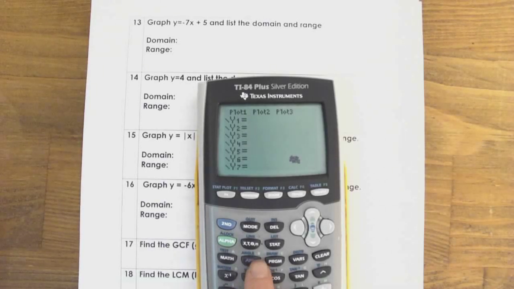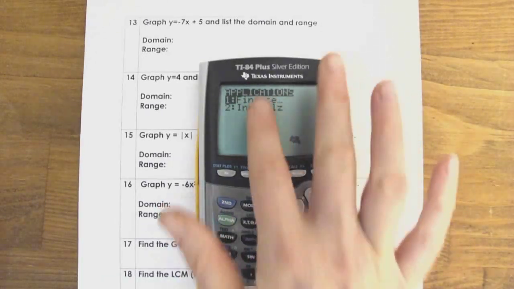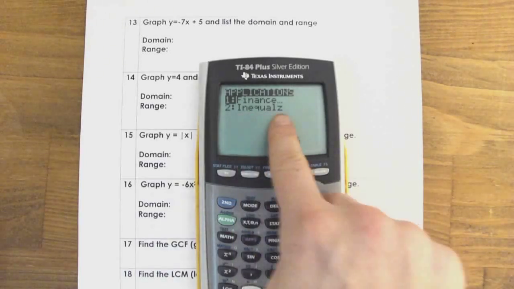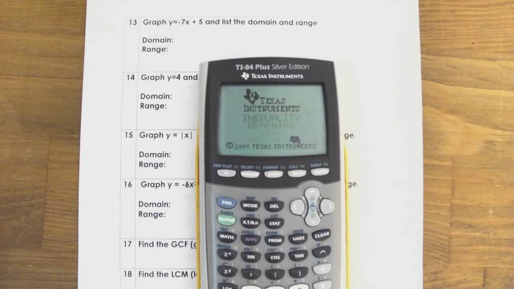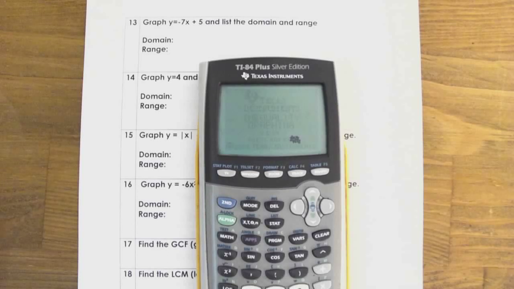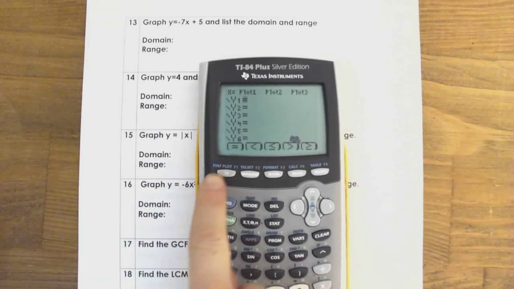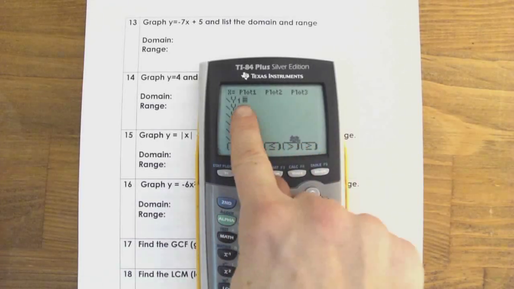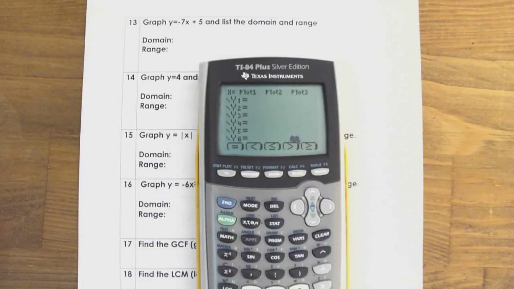Well, one thing you want to do is turn your inequality app on. So this button right here is apps. If you click apps, you might have a lot there. I'm not quite sure how many you have in your calculator by default. It should say Inequalz, that's number 2. And it'll say press any key, and that means that's how you turn it on. Now, what's nice is once you have that on and you're hitting y equals, these come up at the bottom as choices if your cursor is on the equal sign.